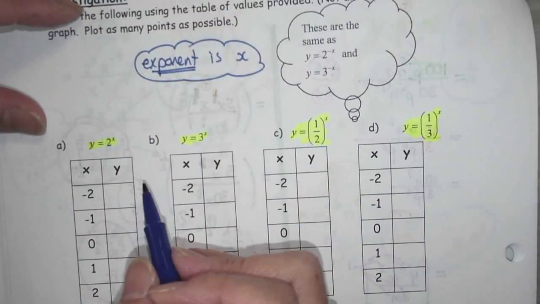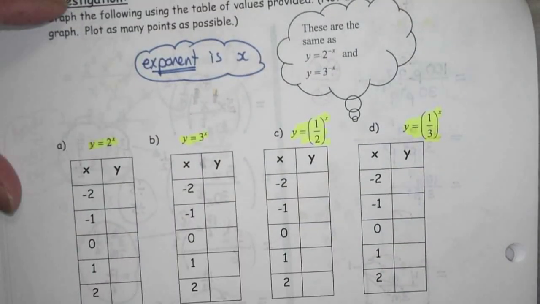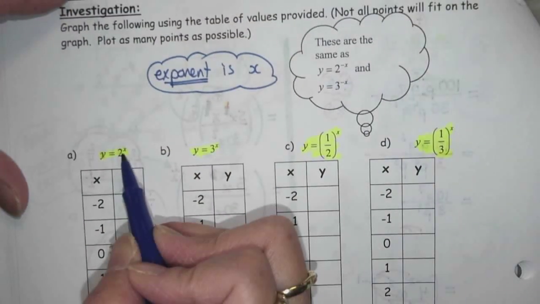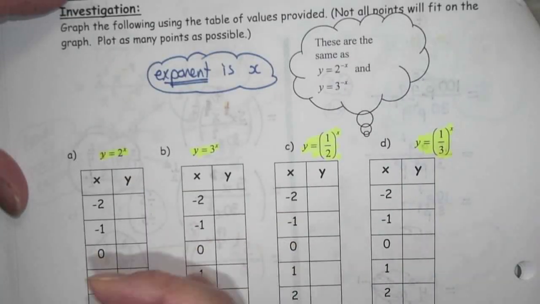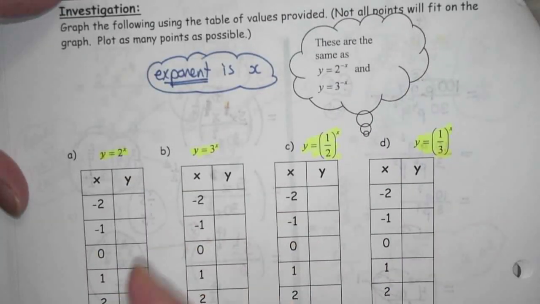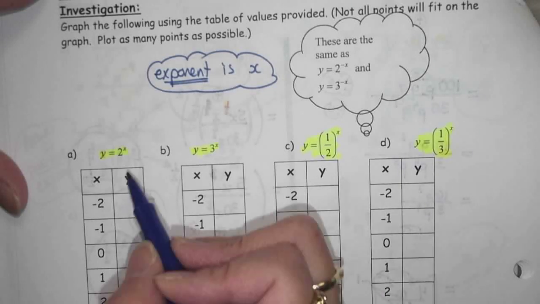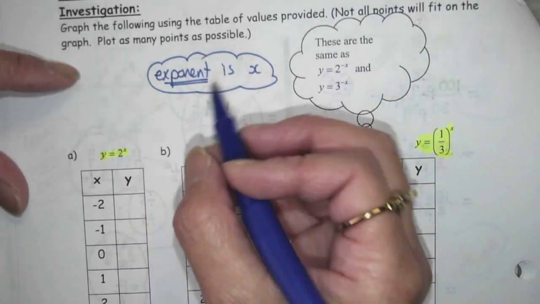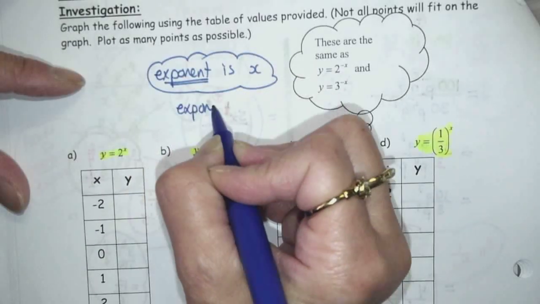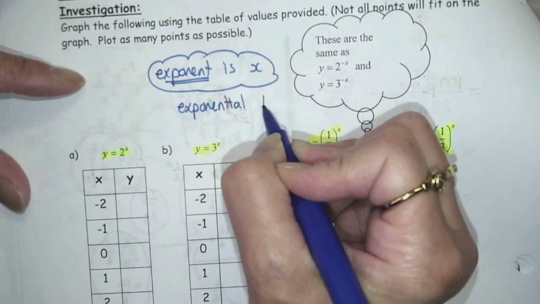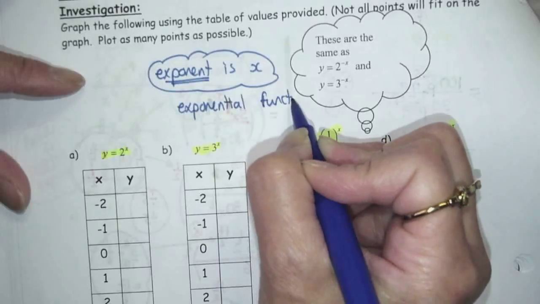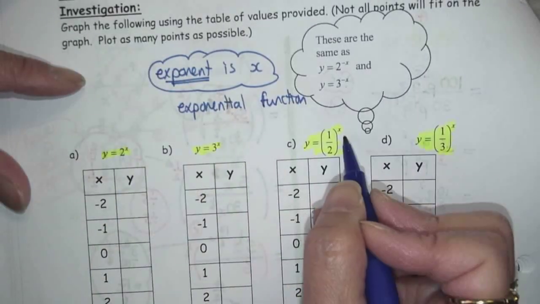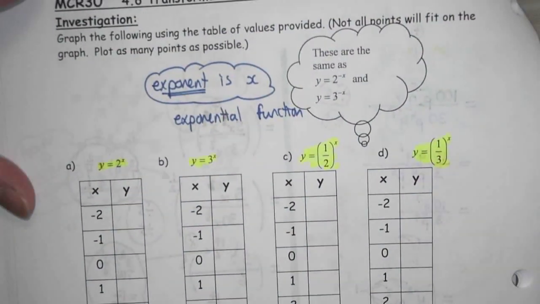If you go, wait, why is that different than what we were doing? We never had a graph where the x was in the exponent. We had x squared, right? We had x cubed, where we can do x to the power of anything, but we never had an x in the exponent. That's what makes it exponential. So that's an exponential function. Okay? When the variable is actually in the exponent.